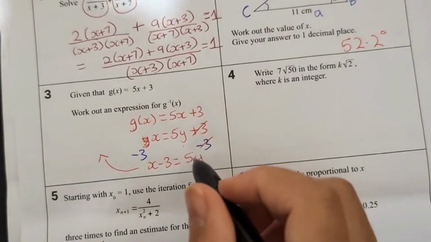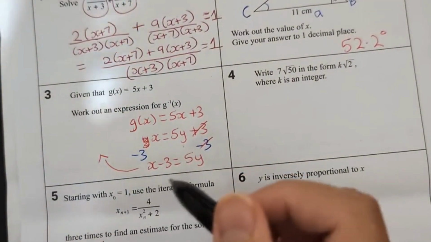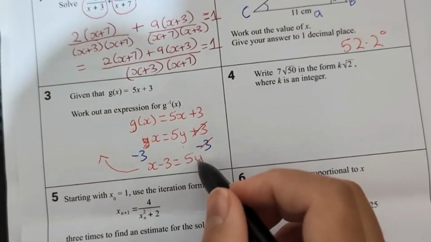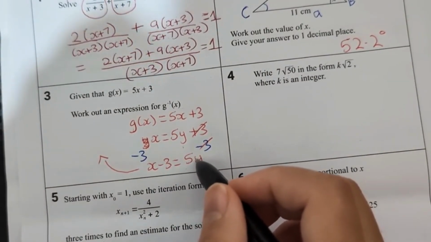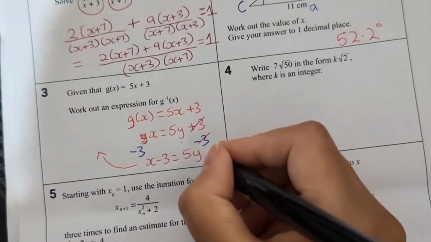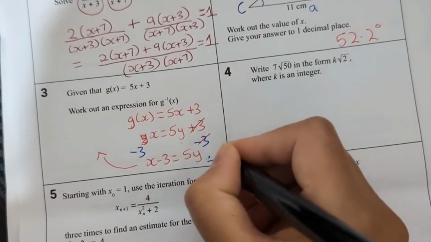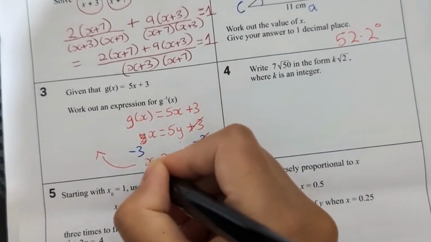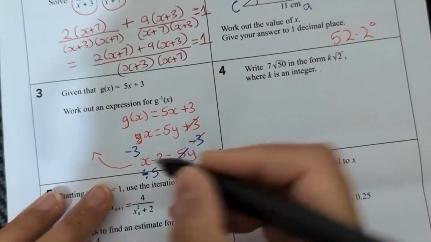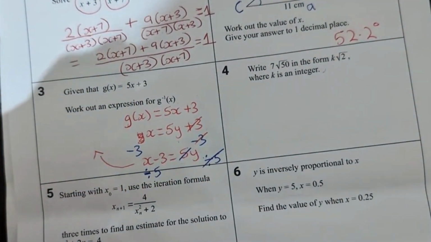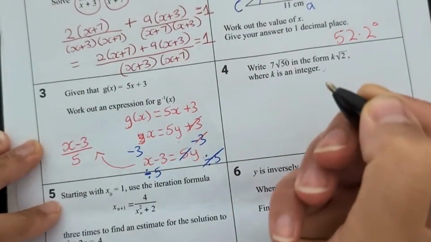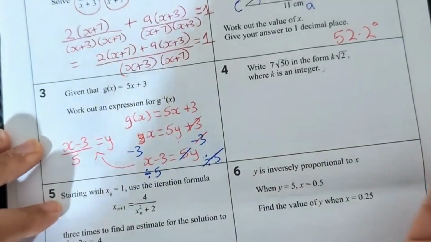So the way we do that is we're just going to divide by 5 on both sides, okay? So we always do the inverse of the operation that's currently been going on attached to the variable we're trying to make the subject. So we're going to divide by 5 on both sides, as follows. And this means that this and this cancel out, and I'm left with, on my left side, x minus 3 over 5 is equal to y.